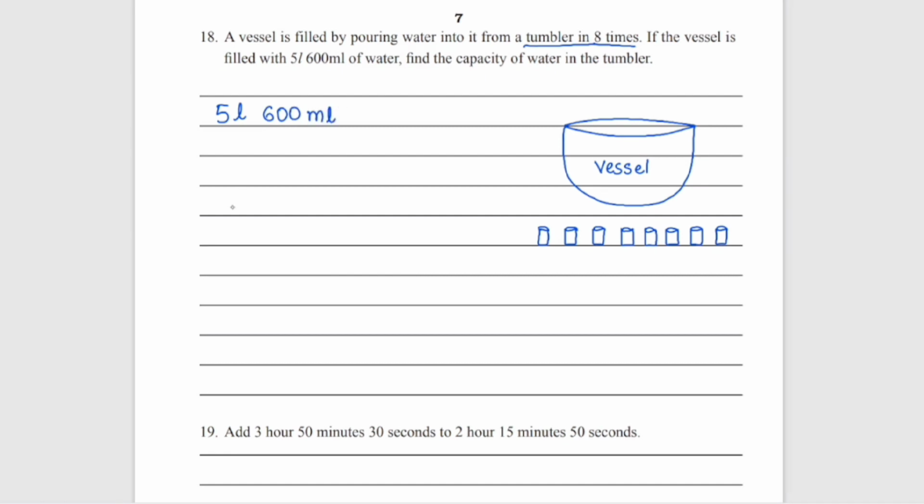Since we cannot divide 5 liters in equal 8 times of the tumbler, we have to convert the 5 liters 600 milliliters as milliliters, which is equal to 5600 milliliters.